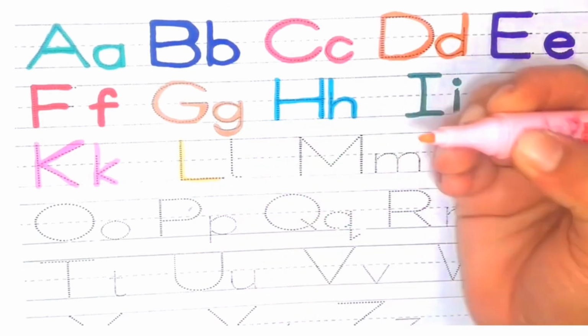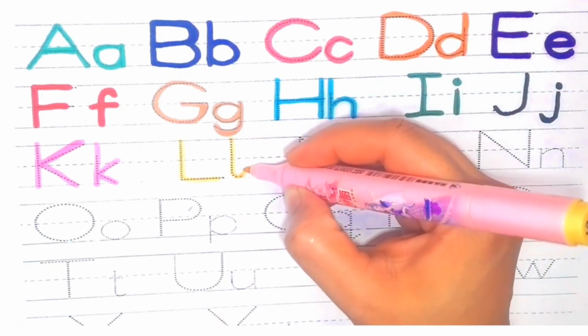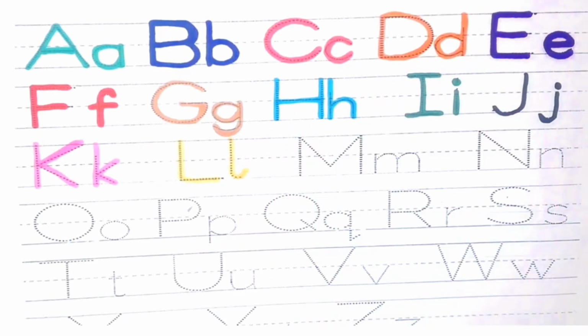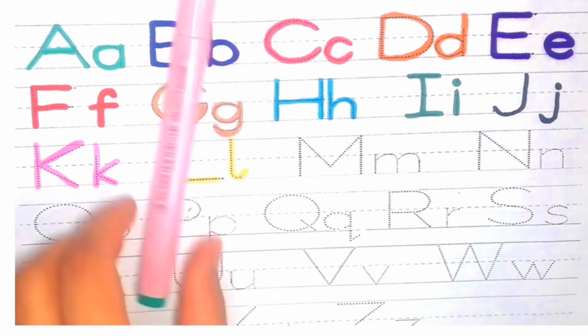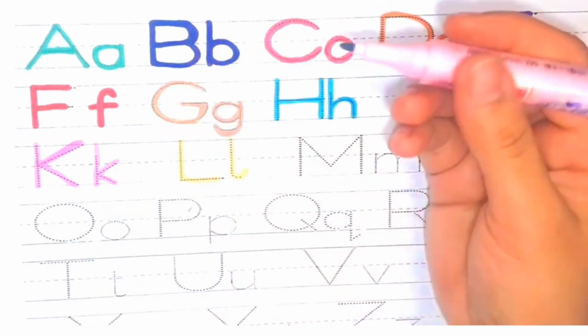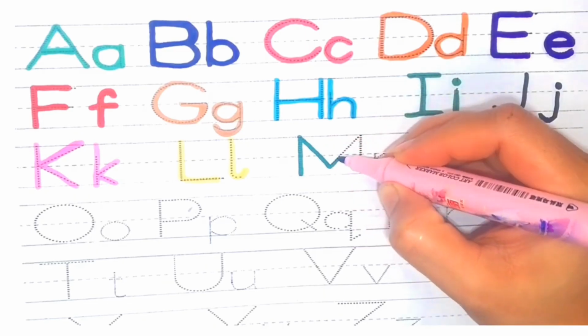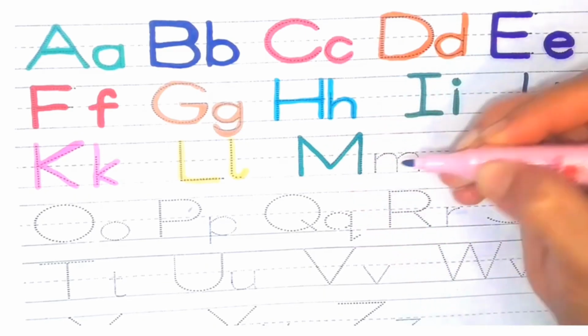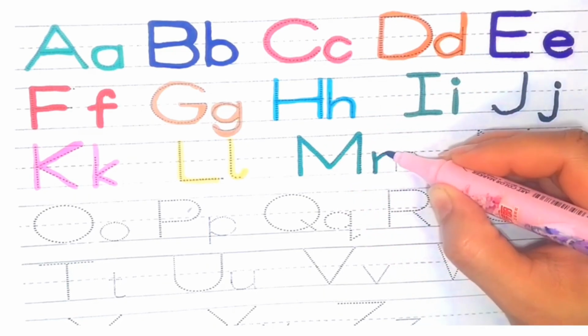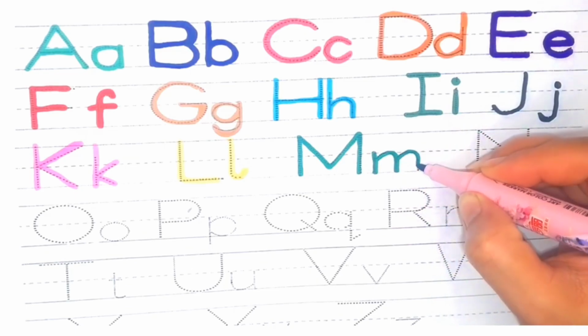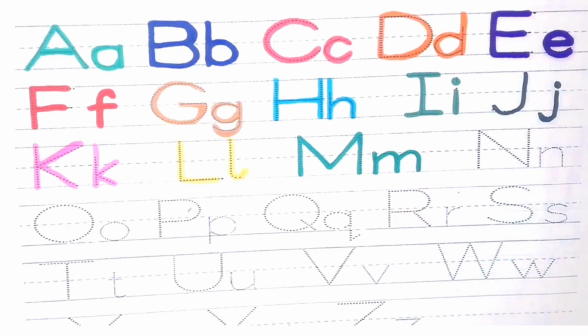Capital L, small l. L for lion. Capital M, small m. M for mango.